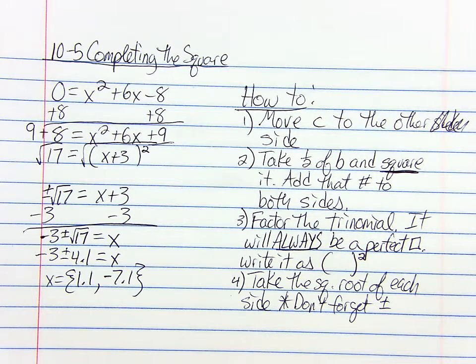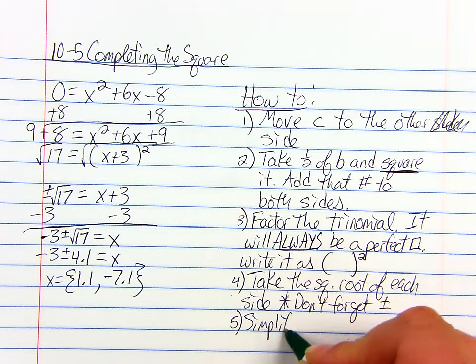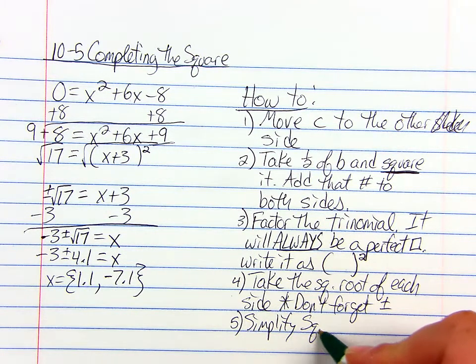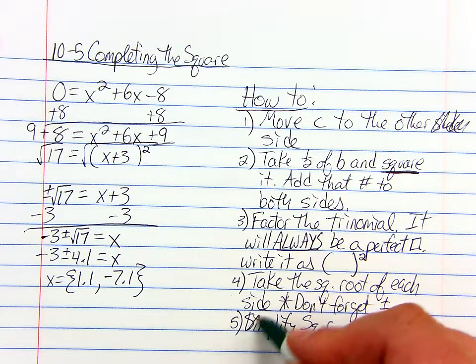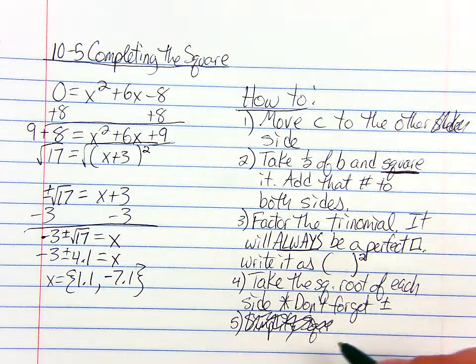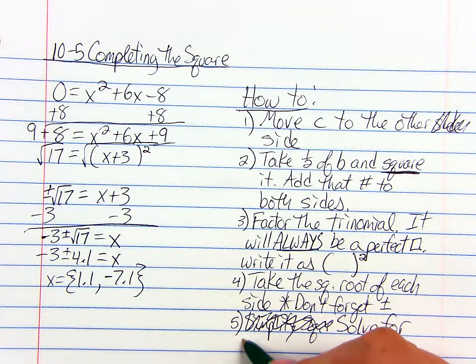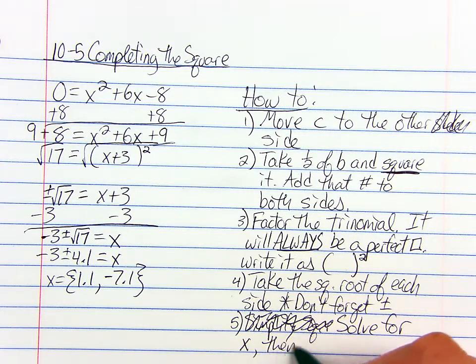So let's write in words what we need. Take the square root of each side. Don't forget plus or minus. And then, sorry, we have to get x by itself. Solve for x. I forgot that we hadn't written that down yet. Solve for x. Then simplify if needed.